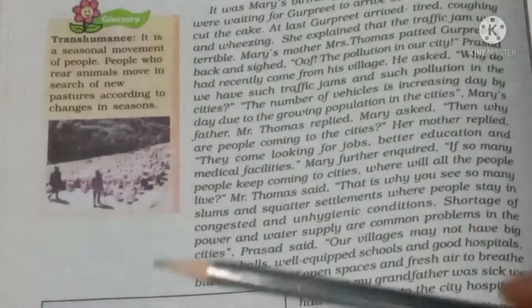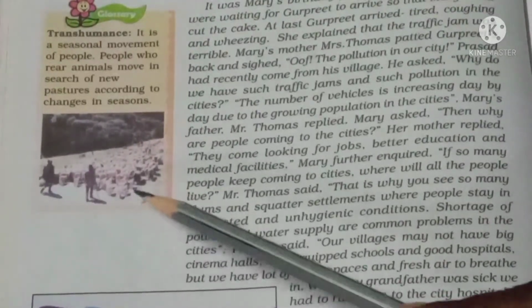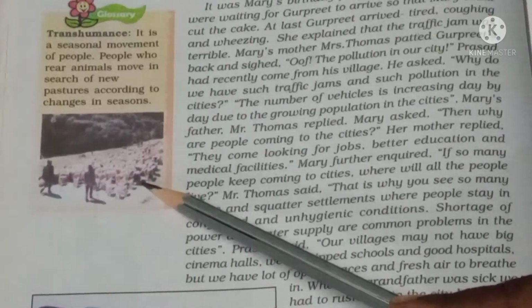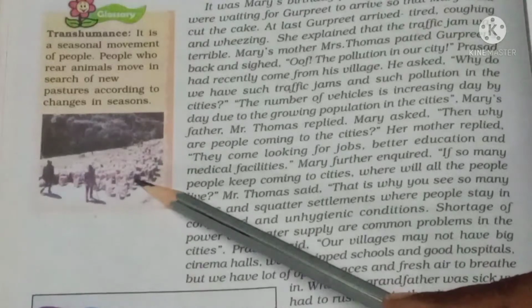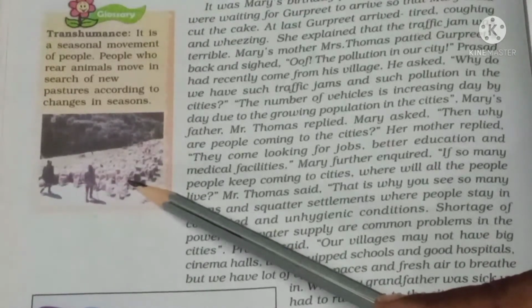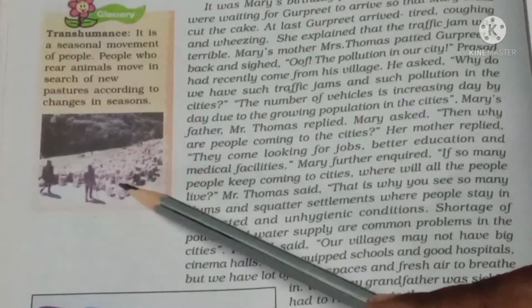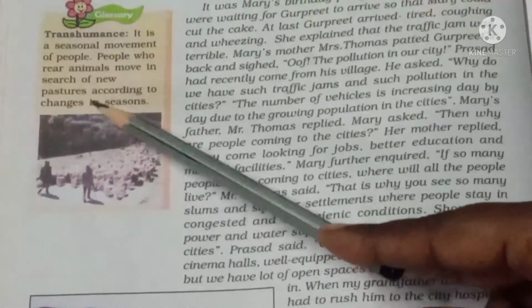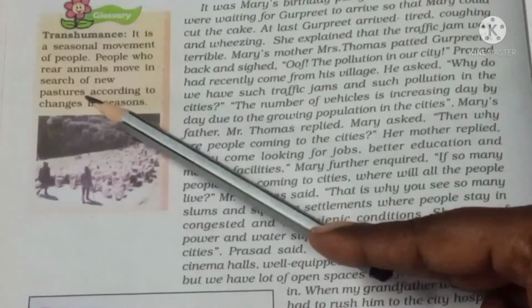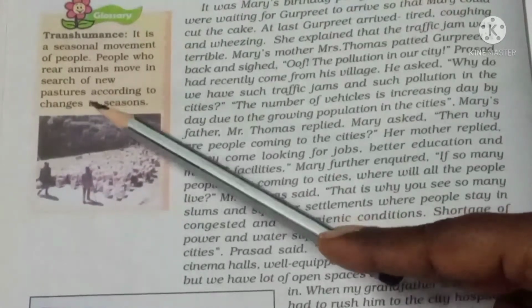Now we are going to see an important word: transhumance. What is transhumance? It is a seasonal movement of people. People who rear animals move in search of new pastures according to changes in seasons. So, in this place, we see that the people have cattle. They have to graze the cattle, they have to feed the cattle. So, they are going to a place where there is enough feeding for their cattle. Now we shall see that these people are going in search of pastures. Pasture is a place where it is a grassland.